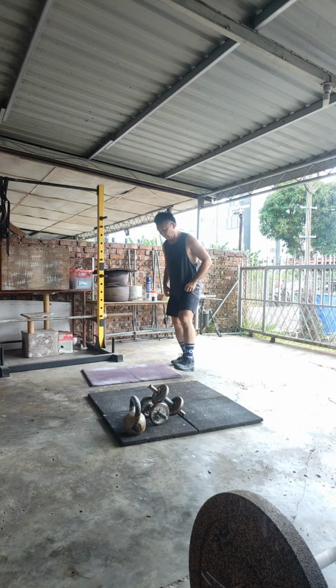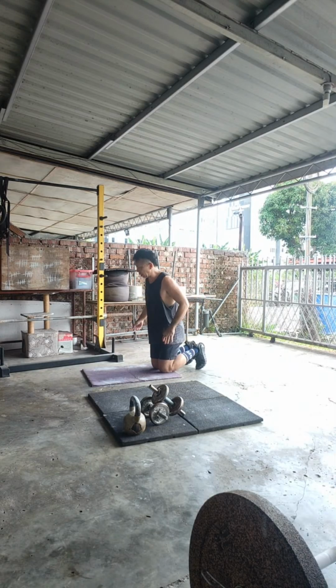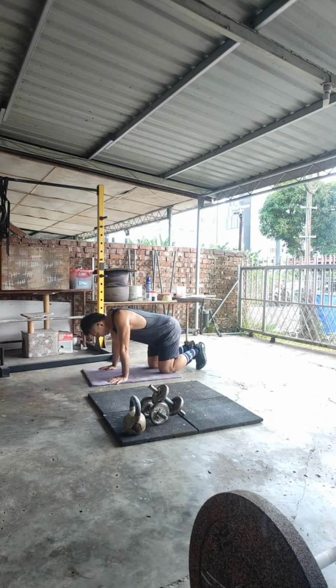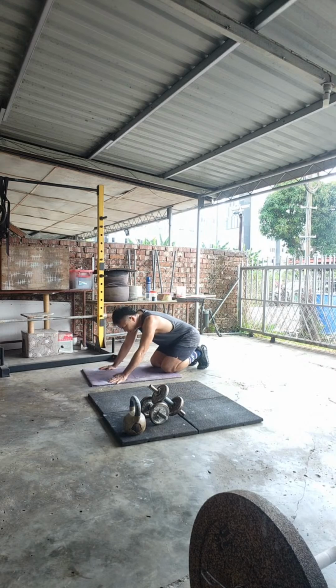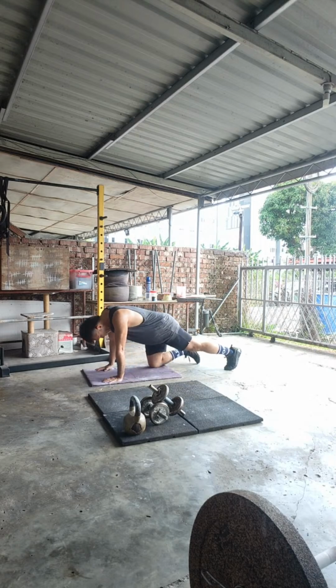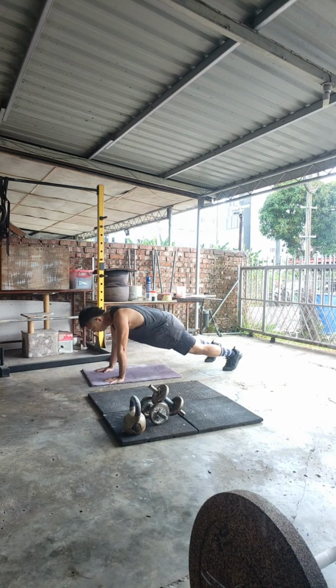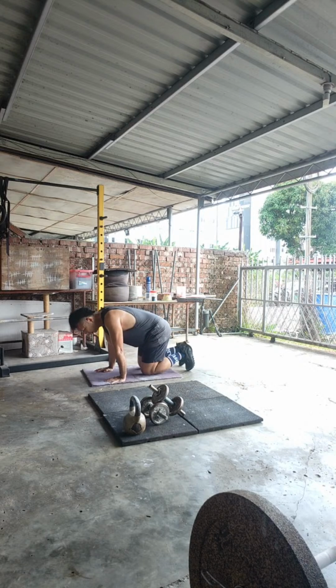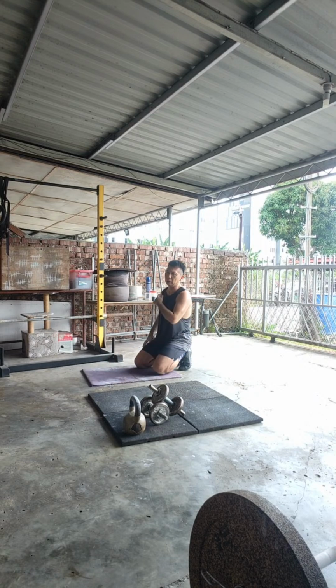Of course, you'll want an object like a mat already here on the ground. So movement number 1 is the plank shoulder taps. We form the plank first, then we alternate your hands to your shoulder.